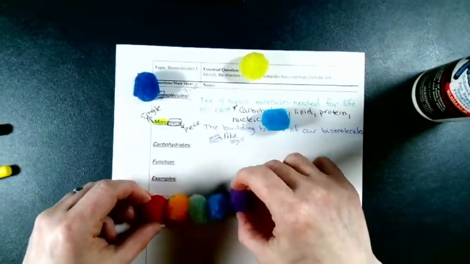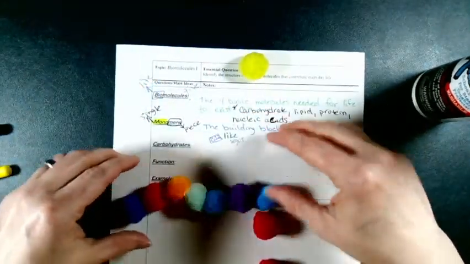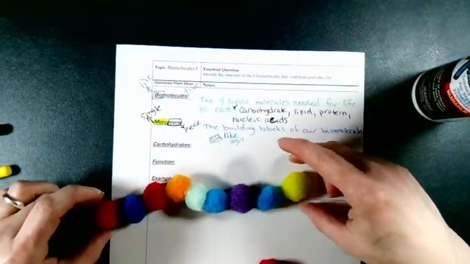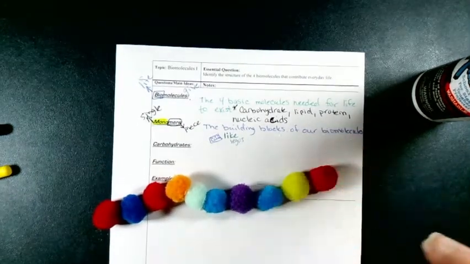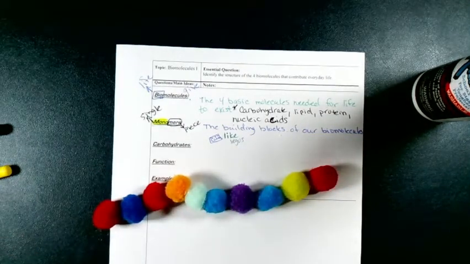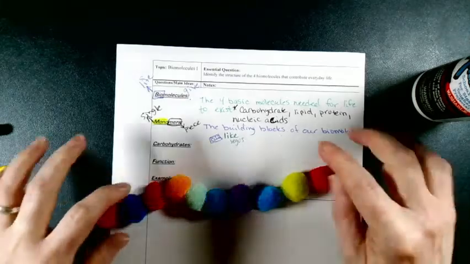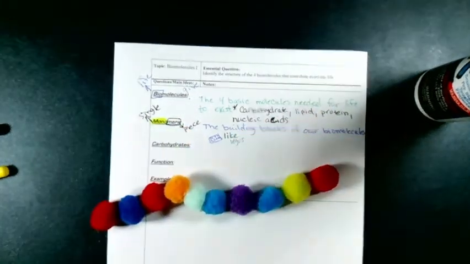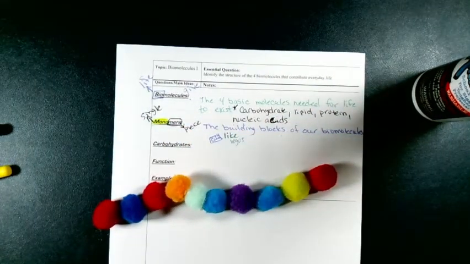And I can keep adding these, keep bonding these together. And my biomolecule gets bigger and bigger and bigger. Now for the biomolecules that we're talking about today, carbohydrates, lipids, proteins, and nucleic acids, each one of these monomers is going to change its name depending on the biomolecule we are talking about.